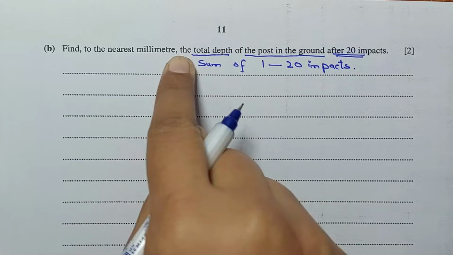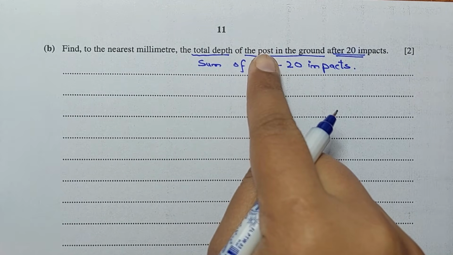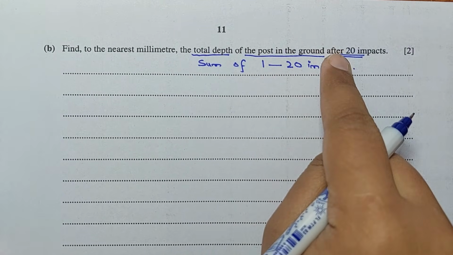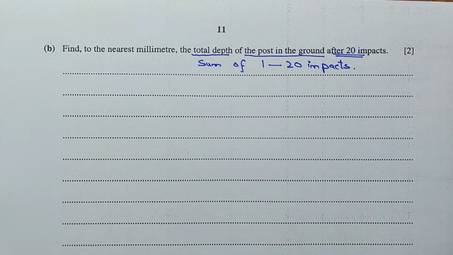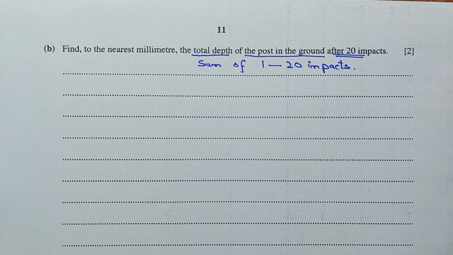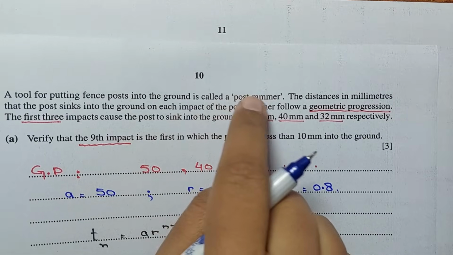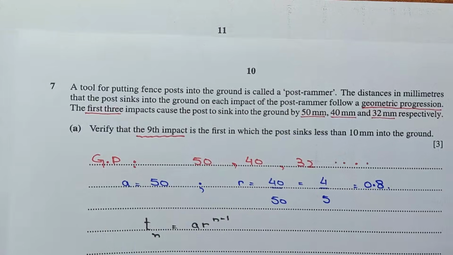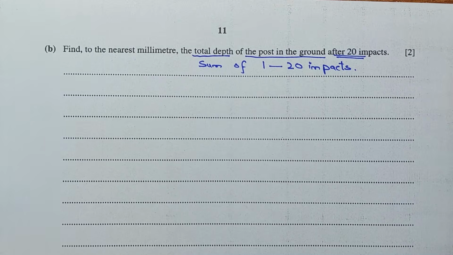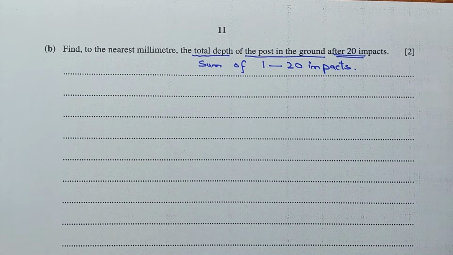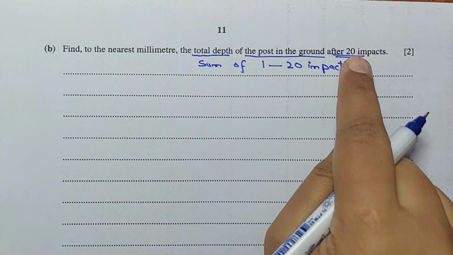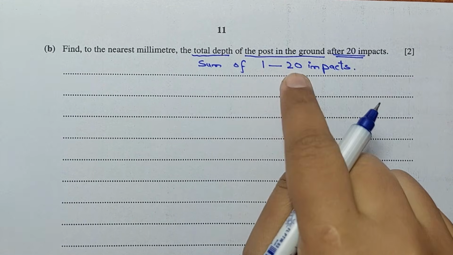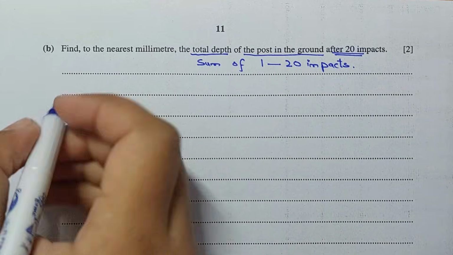The tool is called a post rammer. When you apply the first impact, it's 50 millimeter, then second time 40 millimeter, then third time 32 millimeter, till the 20th impact. You have to sum up everything, right?